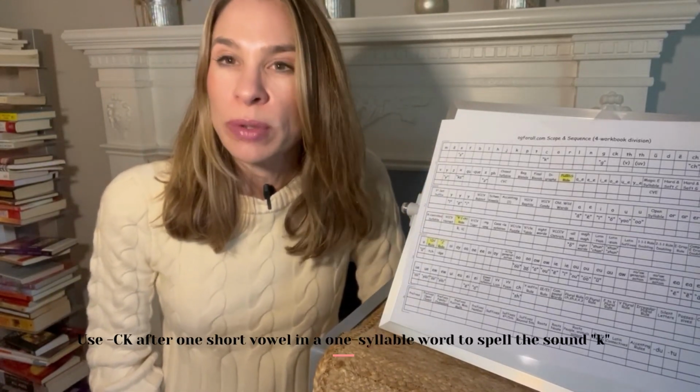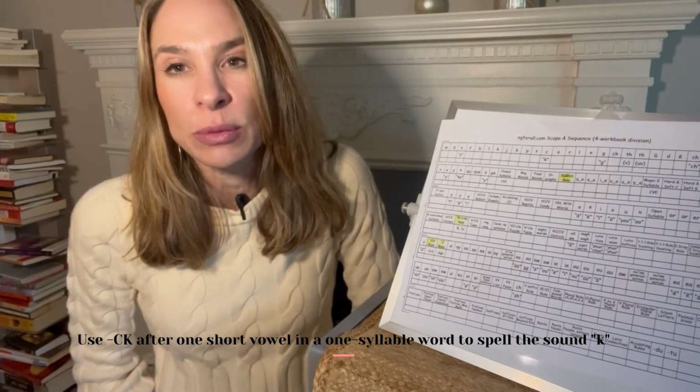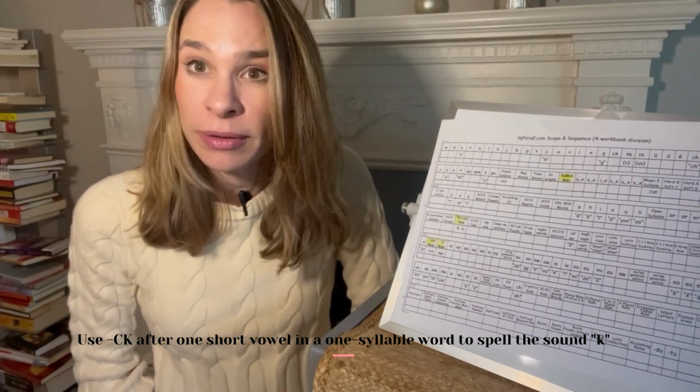Next we have the K rule, and that is taught here on our scope and sequence. And the K rule says, CK is used after one short vowel at the end of a one-syllable word to spell the sound K. Examples are lock, pick, deck, and duck. So those are some examples.